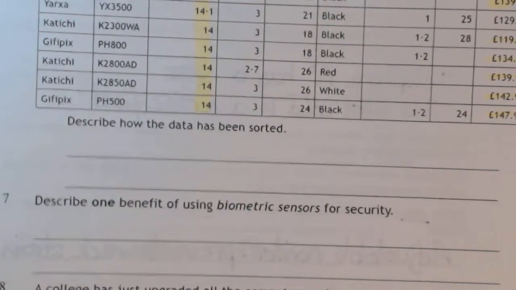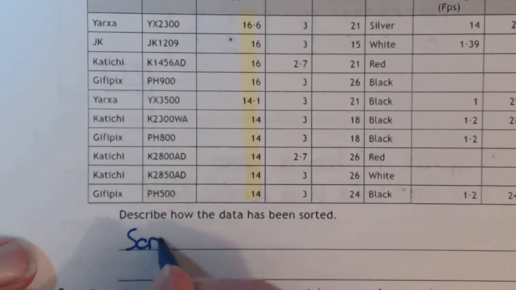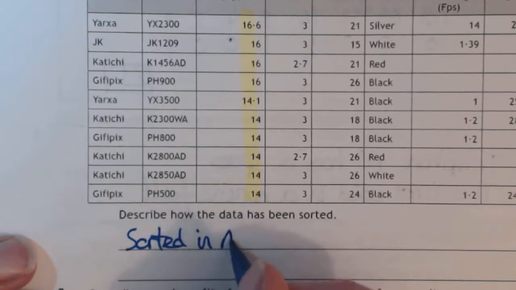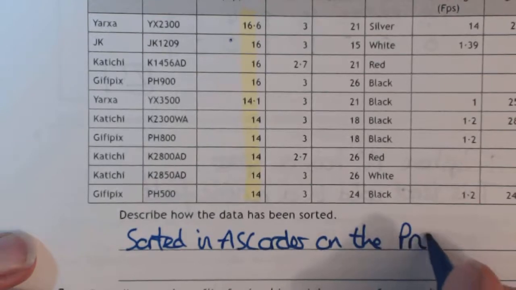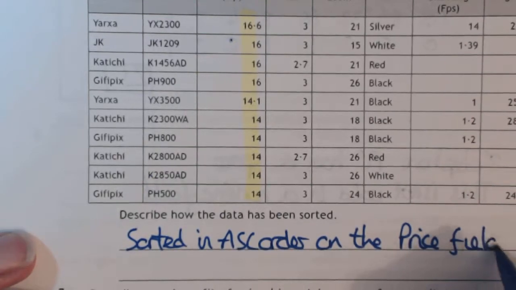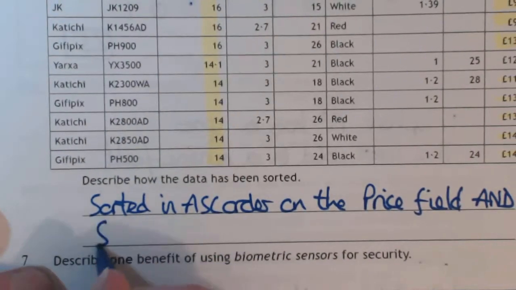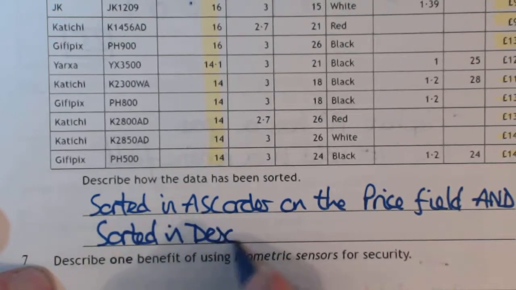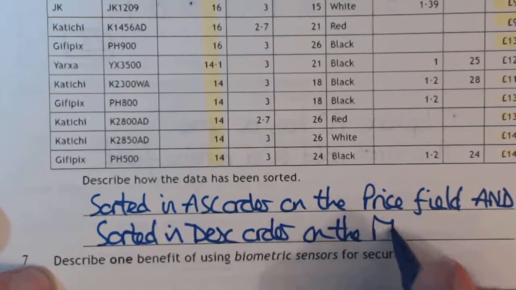So there's actually two parts to this. So basically, sorted in ascending order on the price field, and so again 2 marks for quite a lengthy answer, and sorted in descending order on the megapixel field.